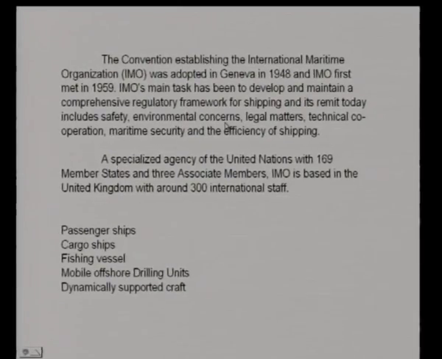Safety is their main thrust area of work, but they deal with all these environmental concerns too. What they mean by that is they call it: our purpose is to make safe shipping in a clean world, in clean oceans. The IMO is based somewhere in the UK, and it is a part of the United Nations organization. It is a branch of the United Nations.